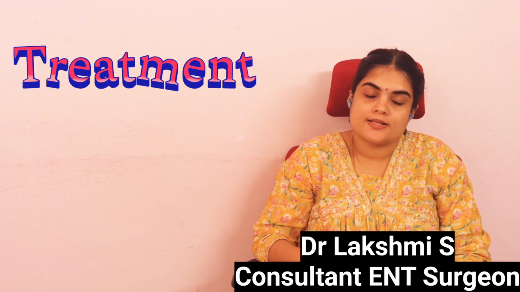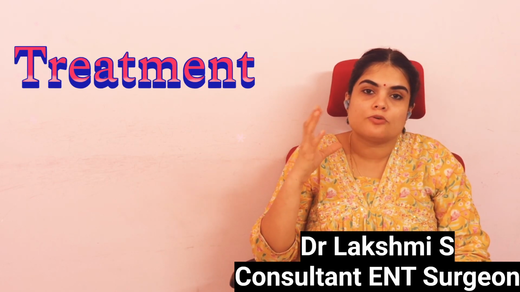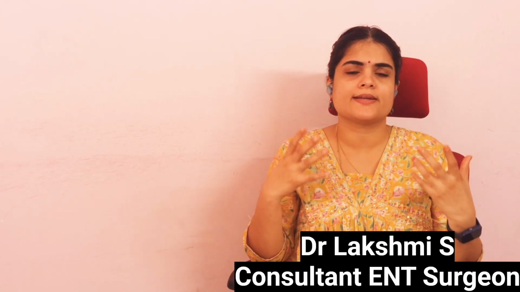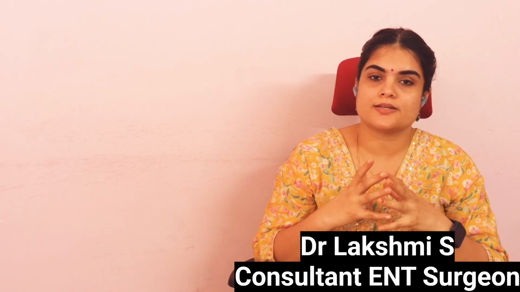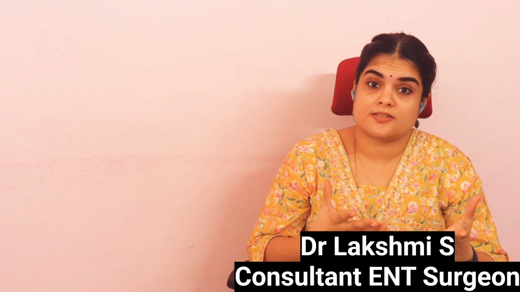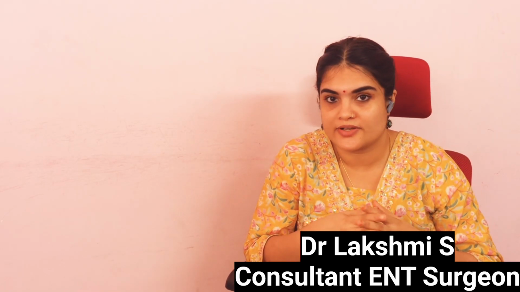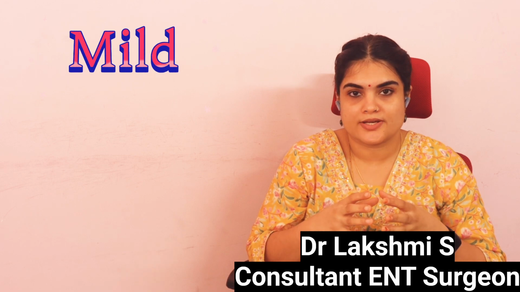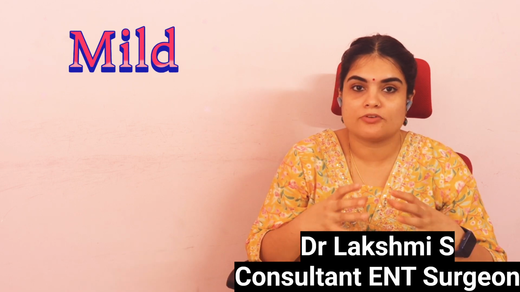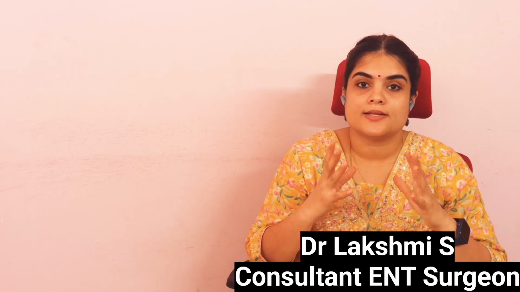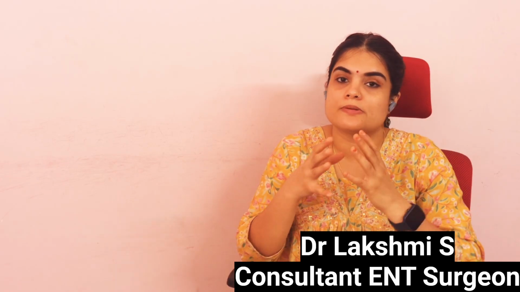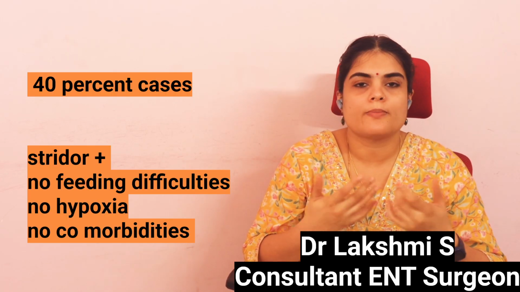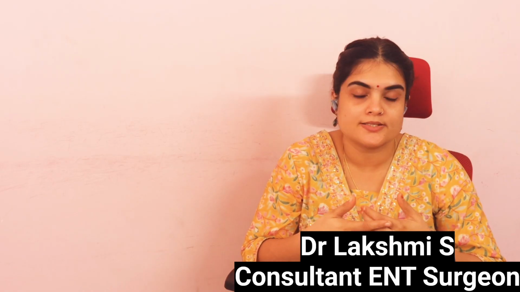What is the treatment? So laryngomalacia can be classified into mild, moderate, and severe to help with the treatment. The mild, moderate, severe classification is not based on the stridor; it is based on the obstruction symptoms and the feeding difficulties. In mild cases, the child will be having stridor but no feeding difficulty. The child will be sleeping well. The suck, swallow, breathe sequence will be proper, and there won't be any hypoxia. The SpO2 in room air will be around 98% in these children.